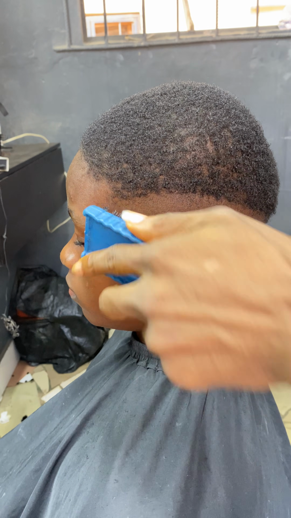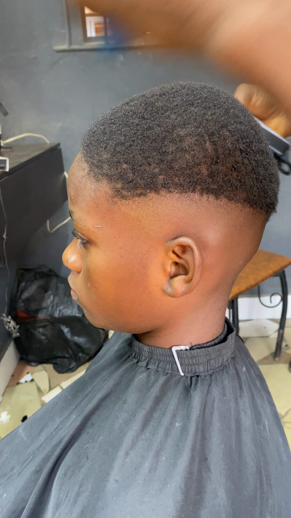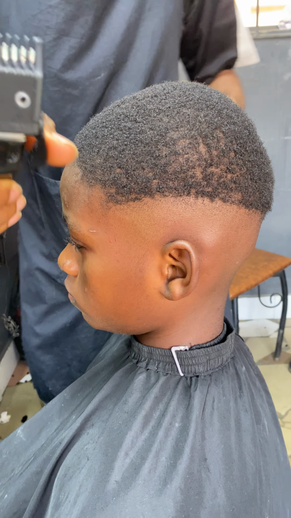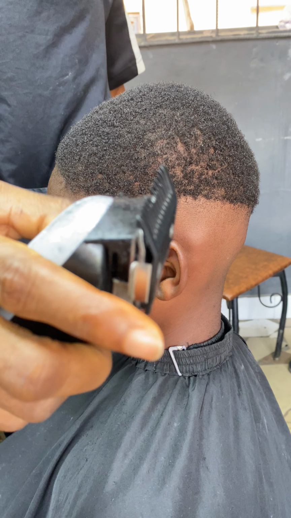So after you have removed the line finish, I told you that this hair is going to come down. You put it on step one. Once you put it on step one, you bring the gel down.